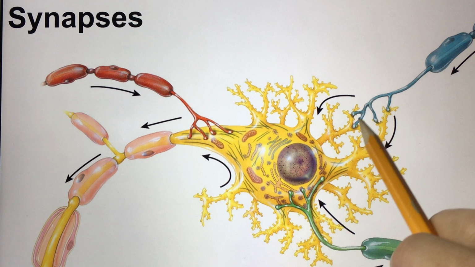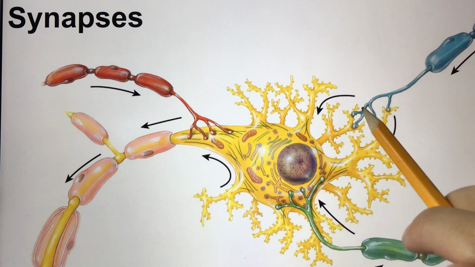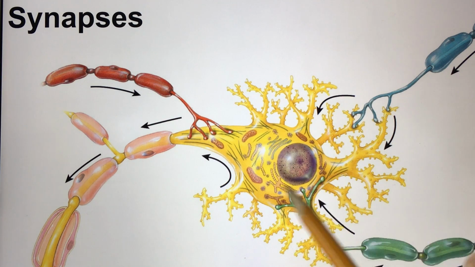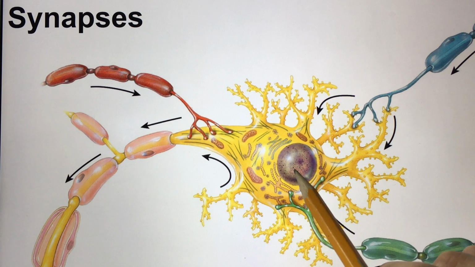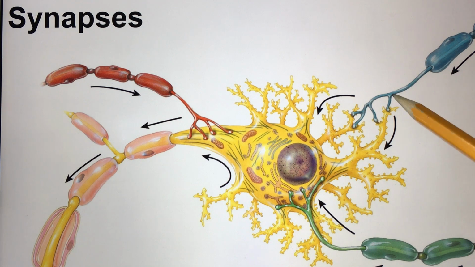So you can see axon terminals, they're kind of like plugging into this neuron in a way, kind of like we're plugging in our devices into a charging cord. Like we can take our cell phone and plug in our charging cord. So this is kind of like the charging cord, and this is going to be our cell phone, and it's going to have a battery inside that is charging. So in a way. So here's how synapses can be formed.